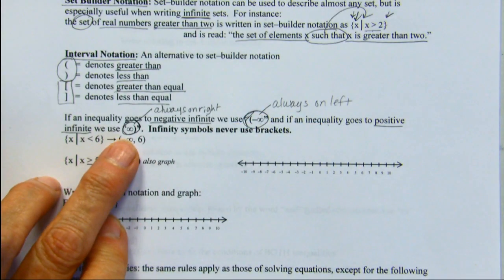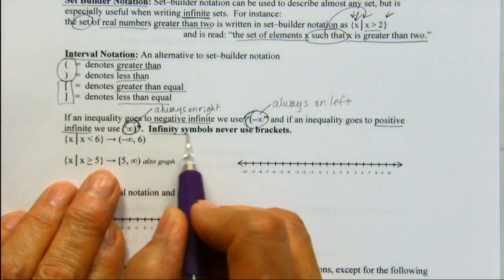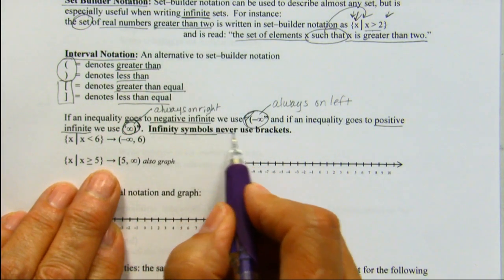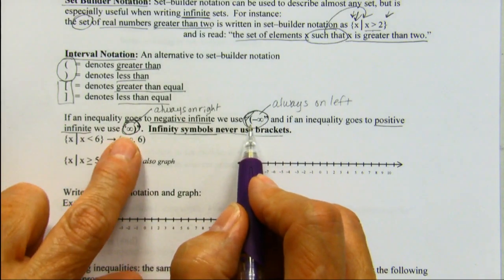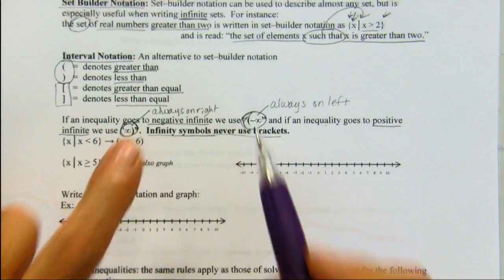Notice the positive infinity does not have a plus sign in front of it. And infinity symbols never use the bracket, because when you go to infinity, you can add one more and get a brand new number. So we always have to use parentheses.